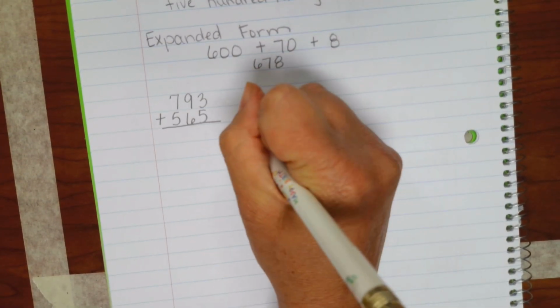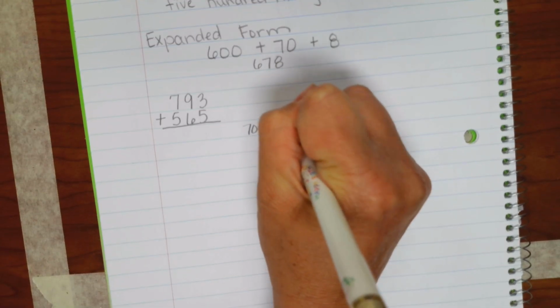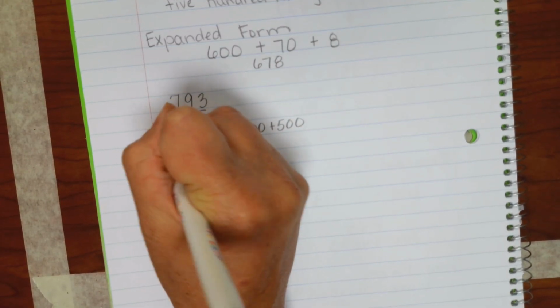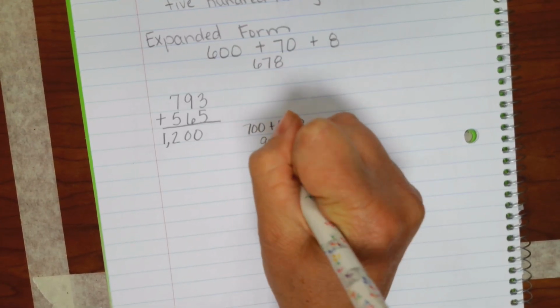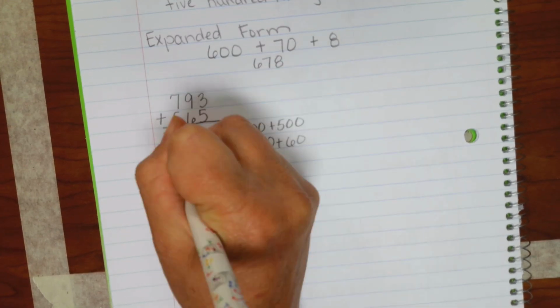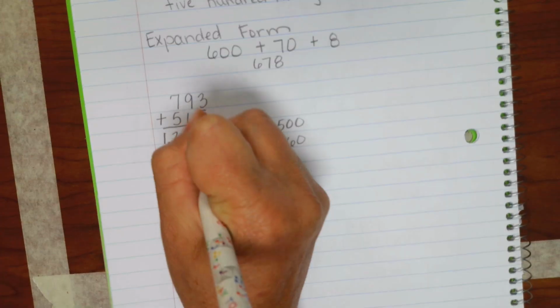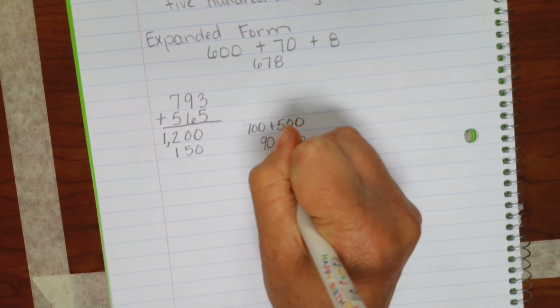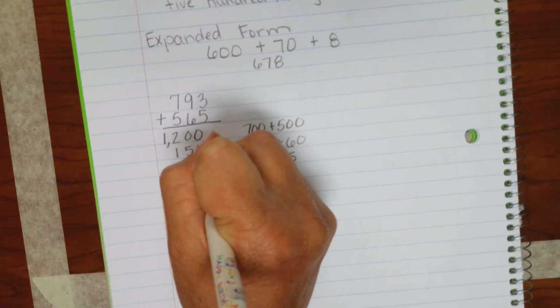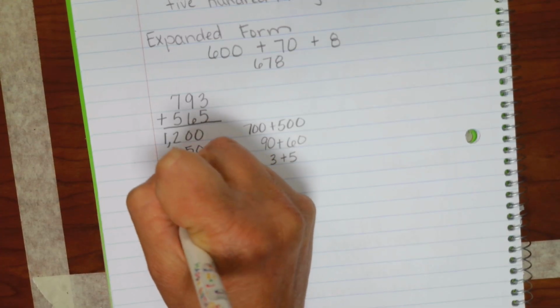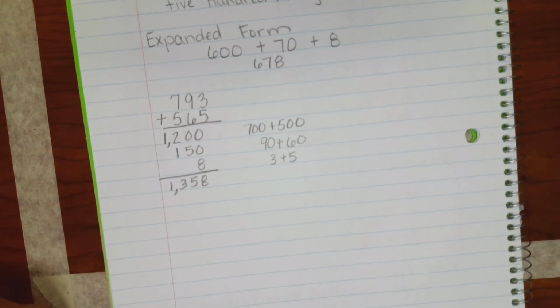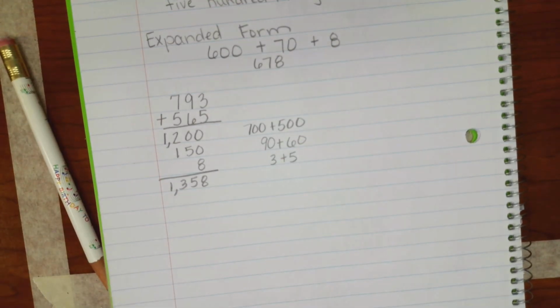You should have done 700 plus 500, which is going to give you 1200. Make sure to put your comma. Then you've got 90 plus 60, which is going to give you 150. Make sure you're lining your place values up. And then you should have had 3 plus 5, which is 8. You add all of those together, you get 1,358. Make sure to turn your paper into the basket.